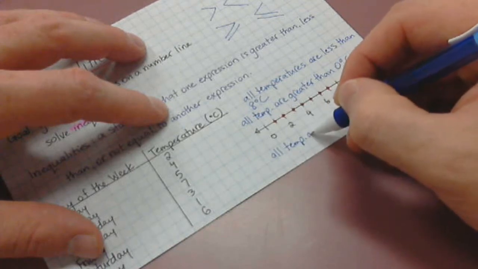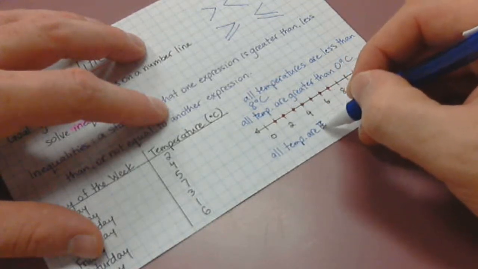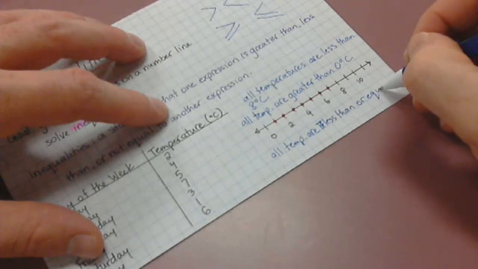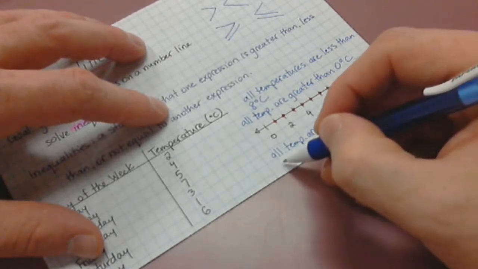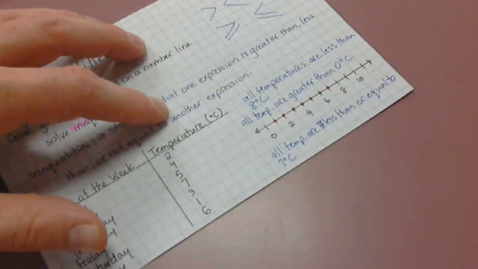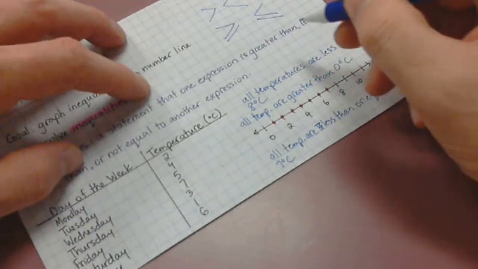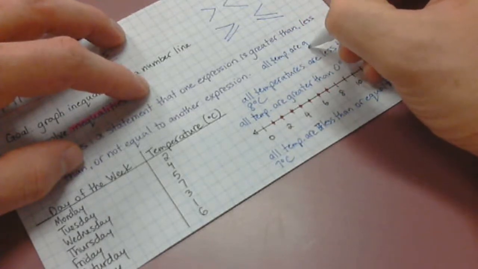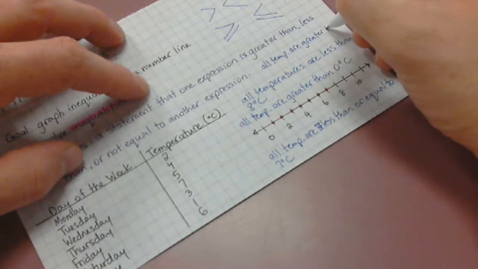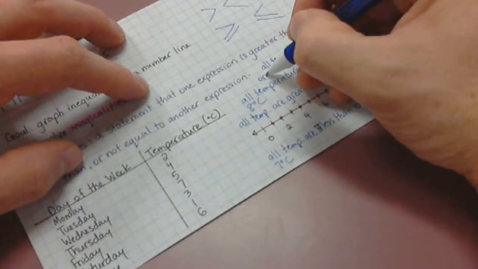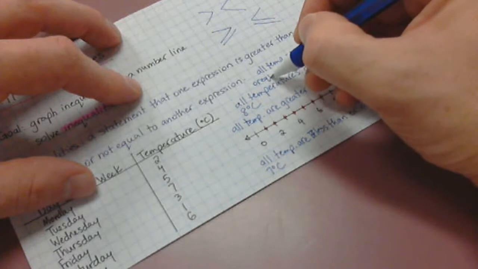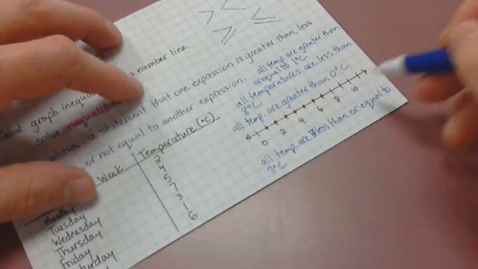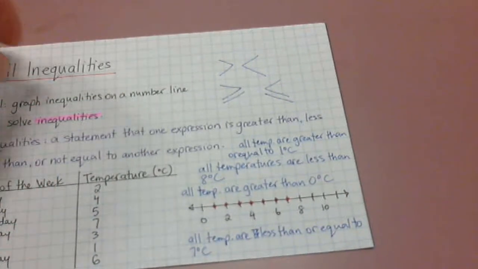I could say all temperatures are less than or equal to 7 degrees Celsius. I could say that all temperatures are greater than or equal to 1 degree Celsius. Those are the four inequality statements that I can make.